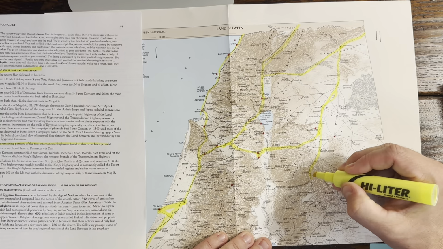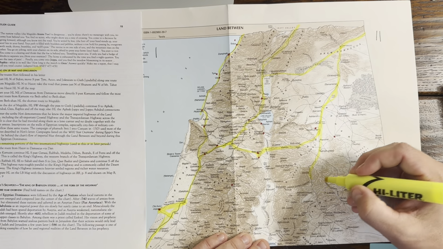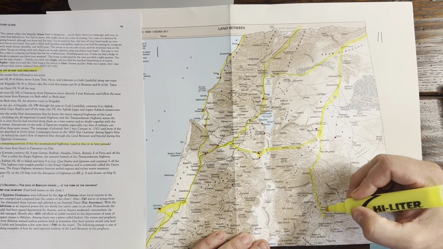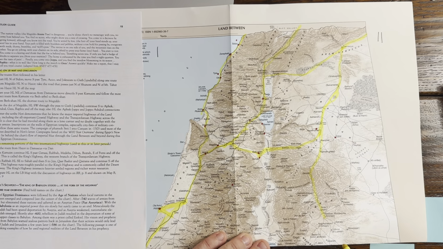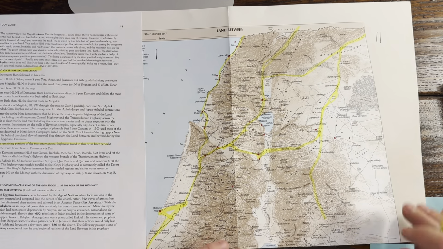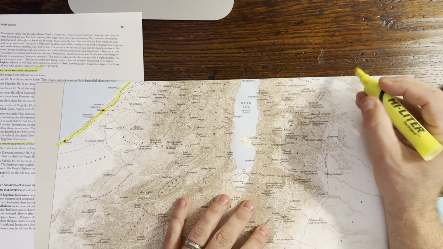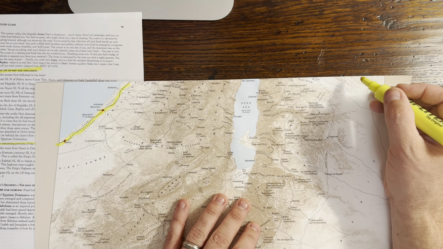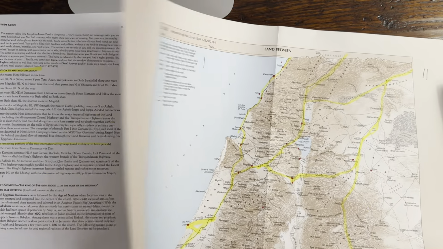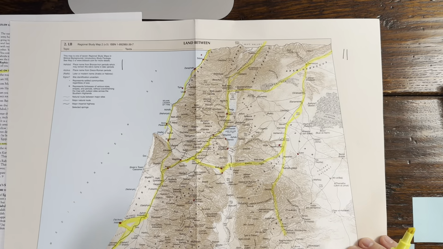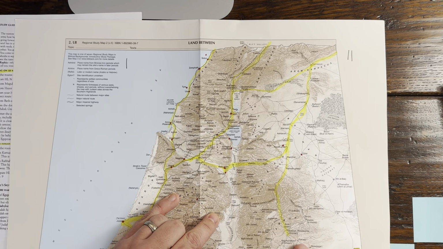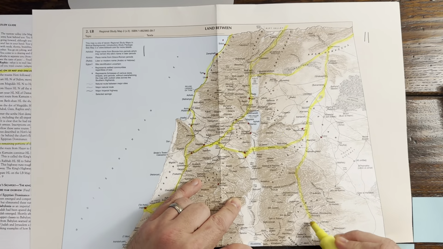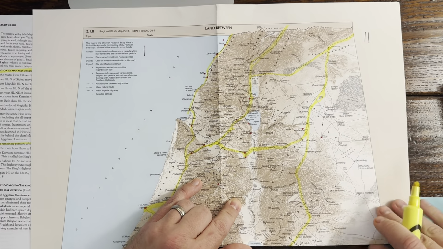So south past Gerasa and Rabbah. And I think this is a flipper we gotta do. And what is it, Madaba? There it is. So this one just goes over here to Madaba.